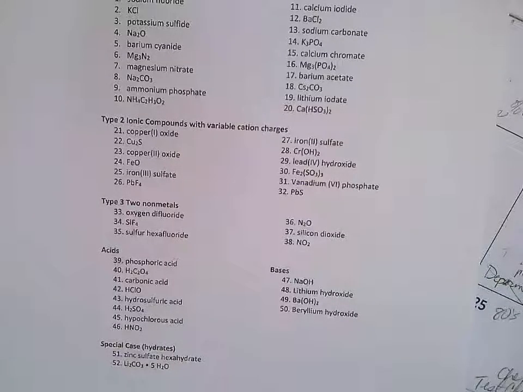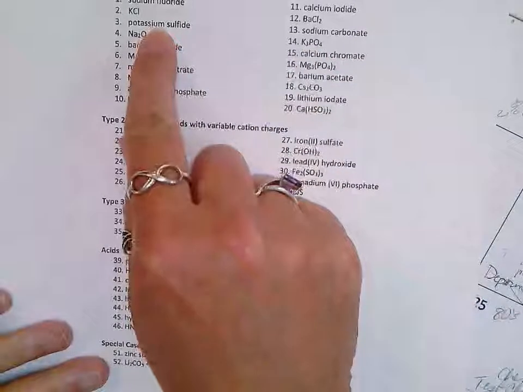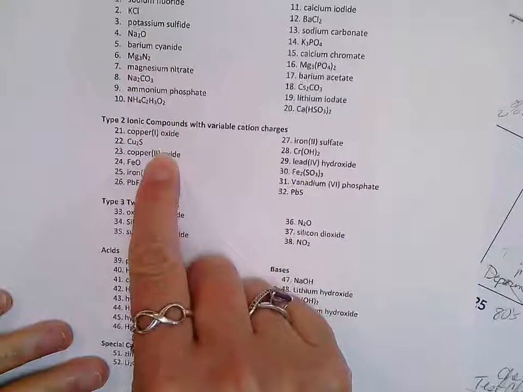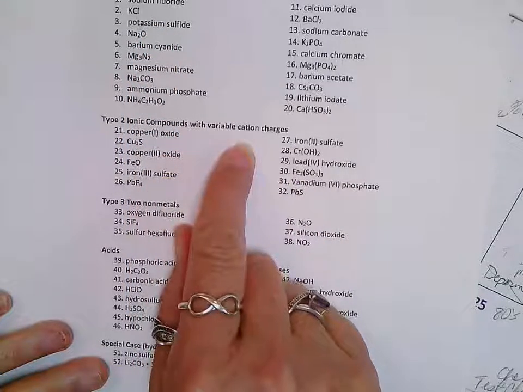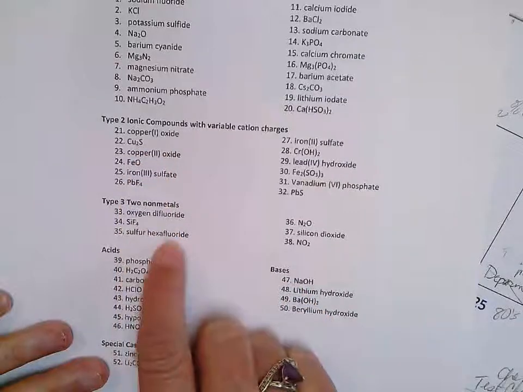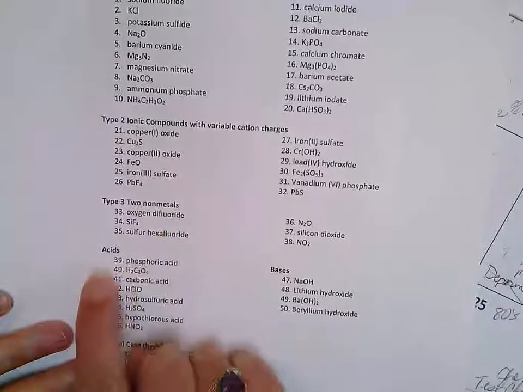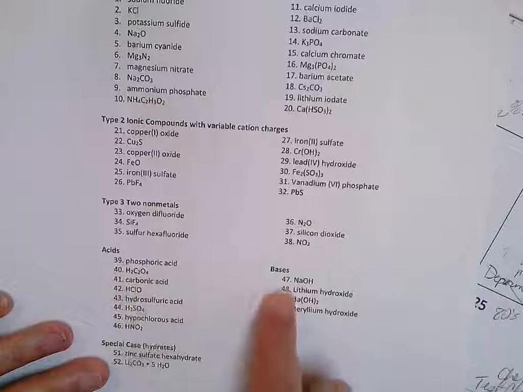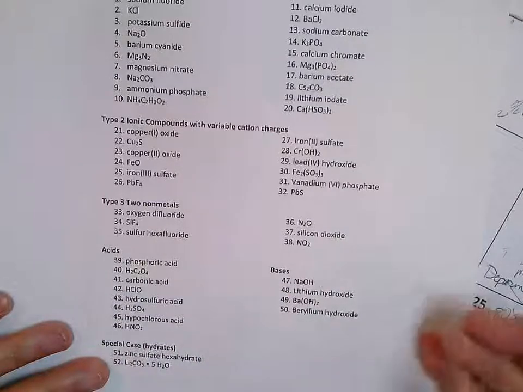Okay, so we've talked about naming ionic compounds. We've named compounds with variable charges like our transition metals. We've talked about two nonmetals. So today I'm going to cover acids, bases, and hydrates. So let's start with acids.